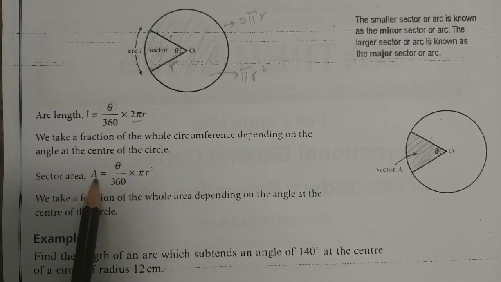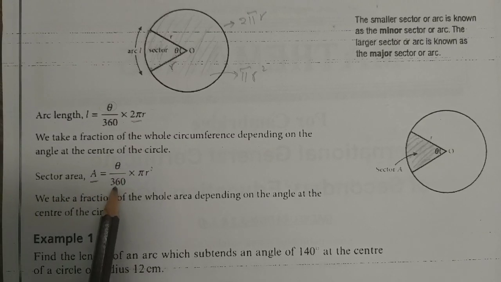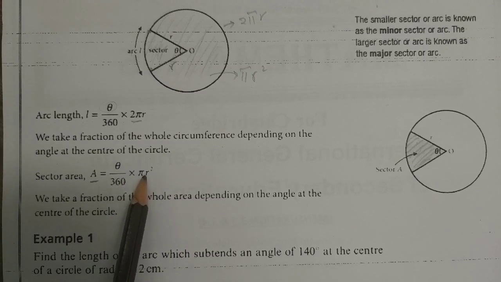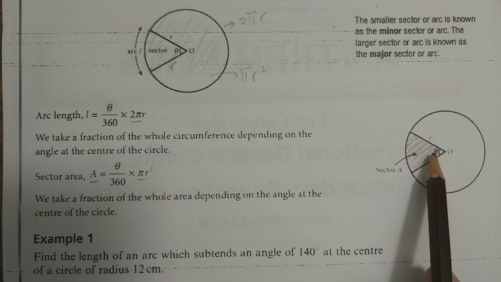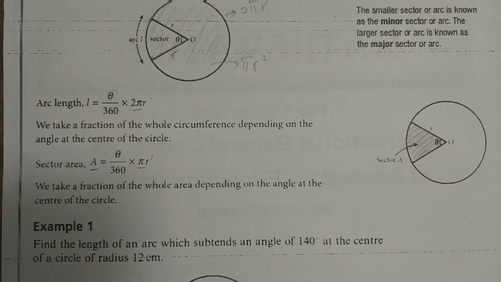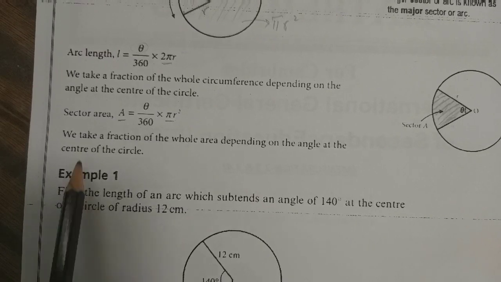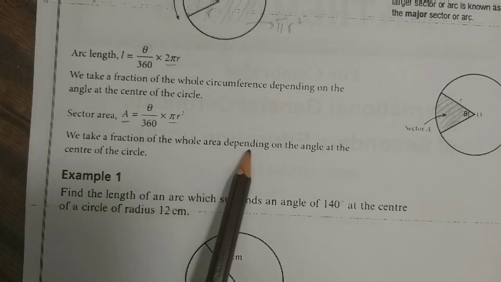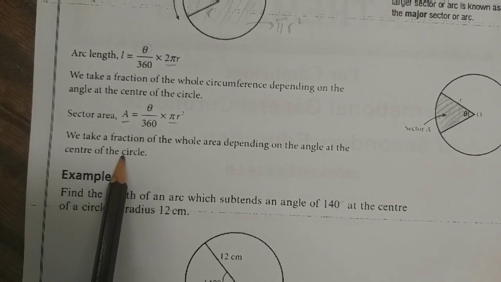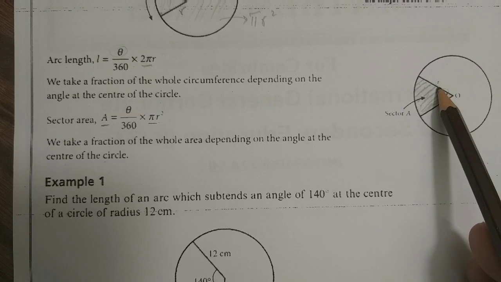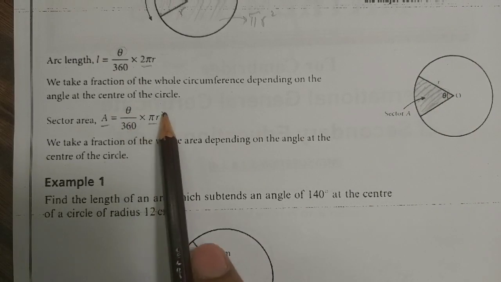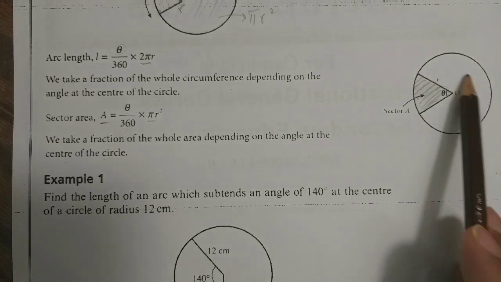We know the area of the sector is theta over 360 times pi r square. Theta is the angle, whatever angle you are given, the Greek letter theta. Pi r square is the area of the complete circle, but we take only a part of this area, so that's why it is the small one. We take the fraction of the whole, depending on the angle at the center of the circle, times the area of the complete circle.